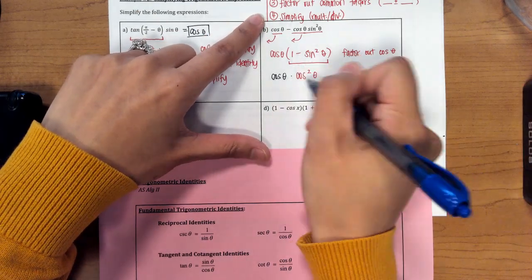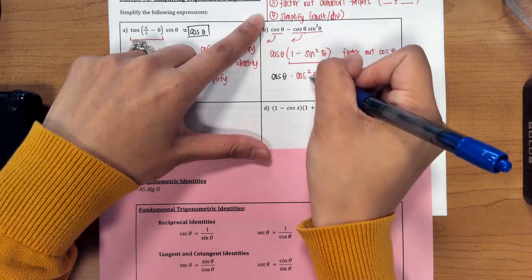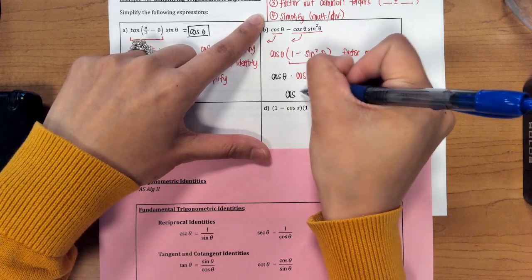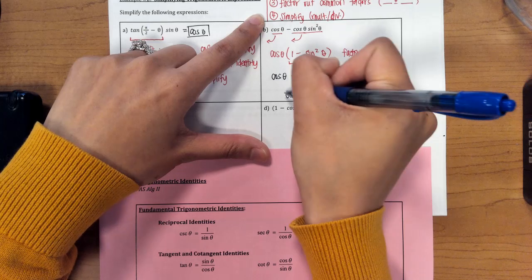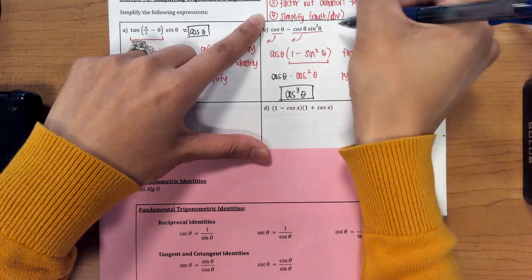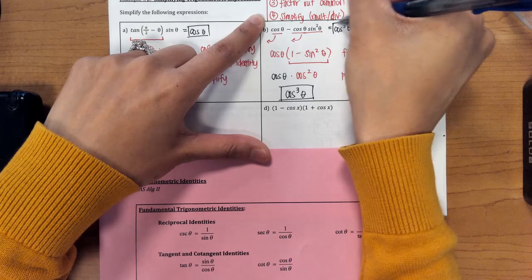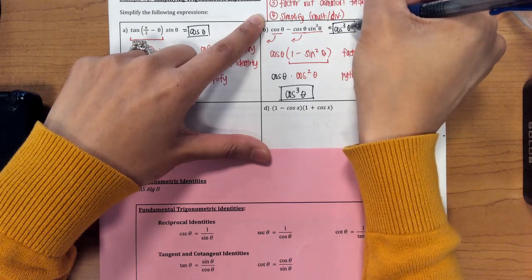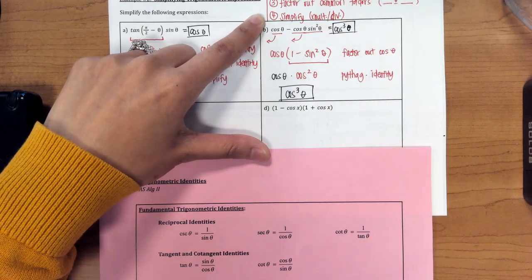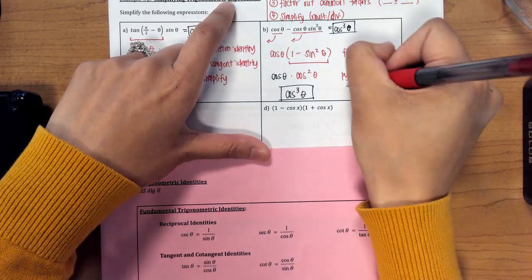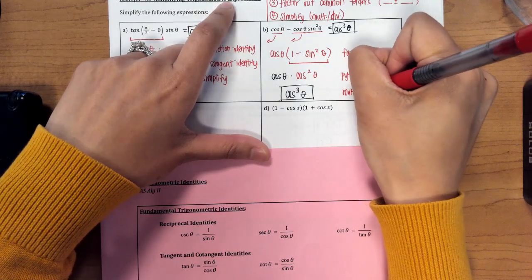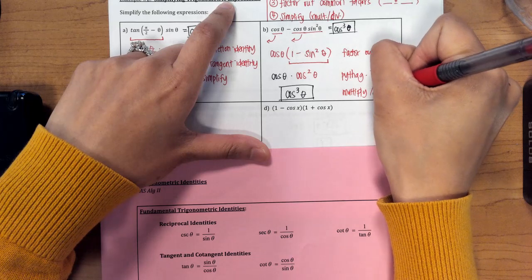So our final step is just to multiply. There's 1 cosine here, 2 here, for a total of cosine cubed theta. You don't have to write this part up here. I'm just showing you guys that this is what it equals. Okay? So I'm going to write here multiply or simplify.